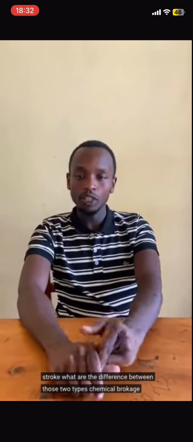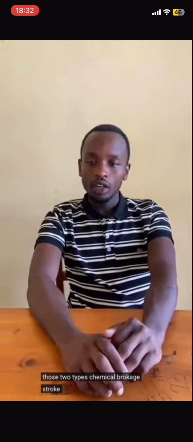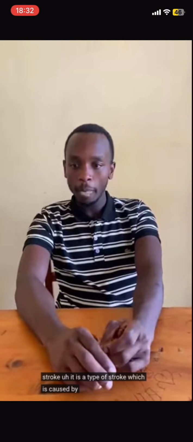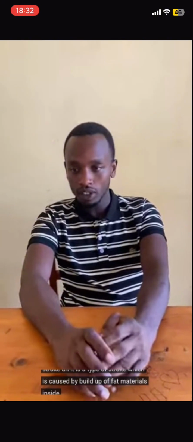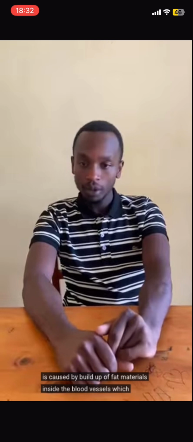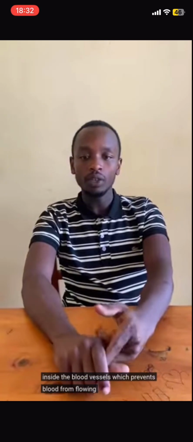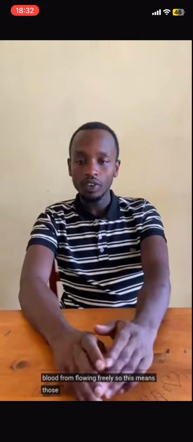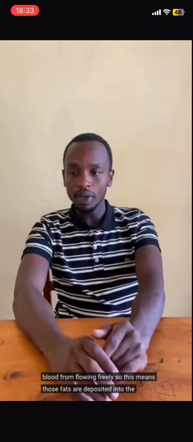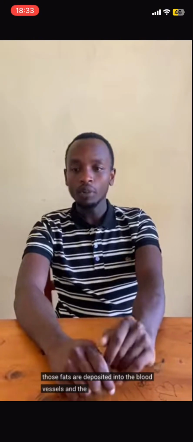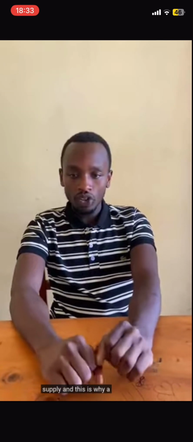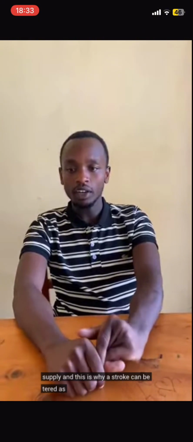Ischemic or blockage stroke is a type of stroke which is caused by buildup of fatty materials inside the blood vessels, which prevents blood from flowing freely. So this means those fats are deposited into the blood vessels and they block the blood supply, and this is why a stroke can be termed a brain attack.